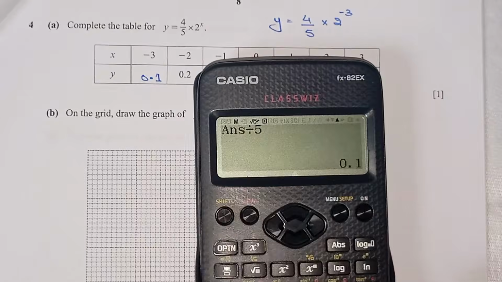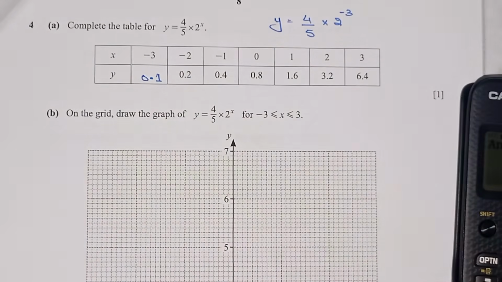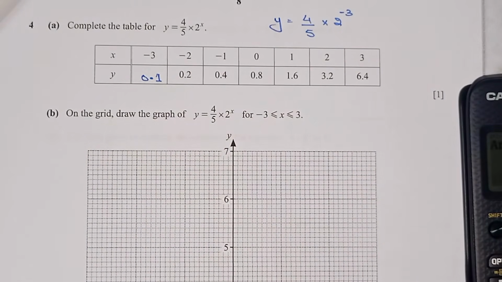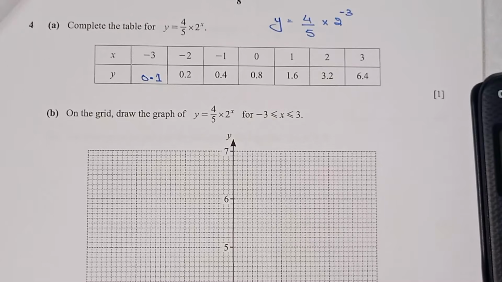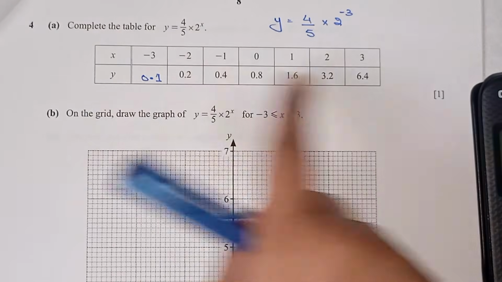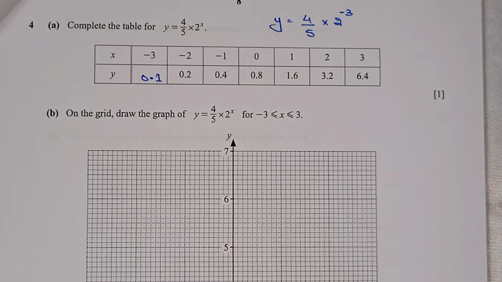This would be 0.1. Now for the second B part on the grid, draw the graph of this function for x is -3 to +3. Okay, so when x is -3, the y would be 0.1.